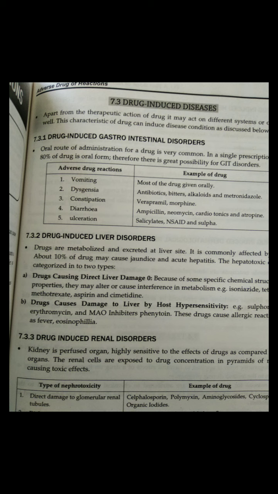Okay, firstly, see the drug-induced gastrointestinal disorder. In that, the oral route of administration for a drug is very common. In a single prescription, almost 80% of drugs are in oral form. Therefore, there is a great possibility of GIT disorder. Then this column has the adverse drug reaction and examples of the drugs.